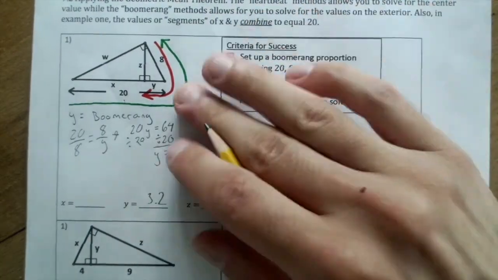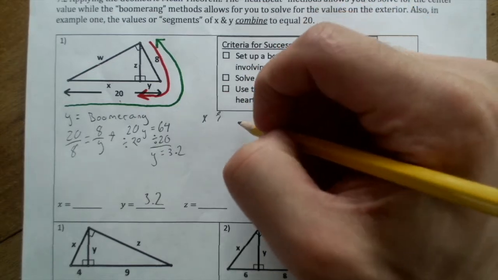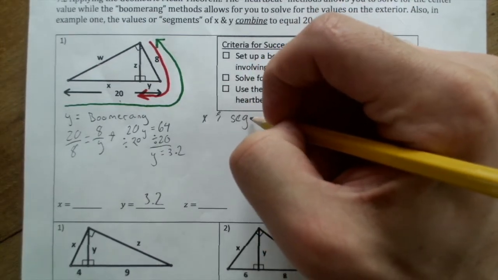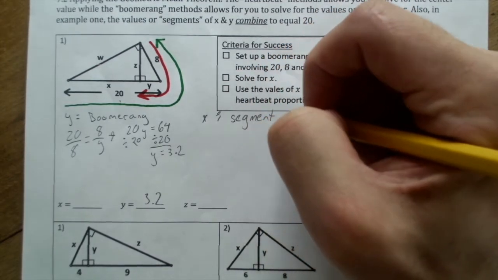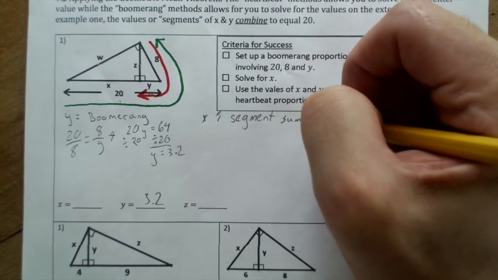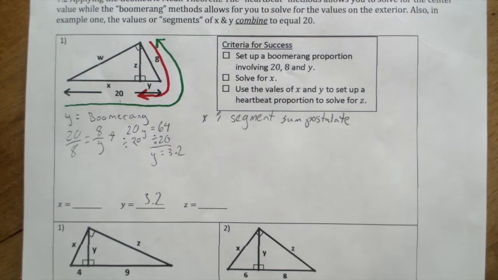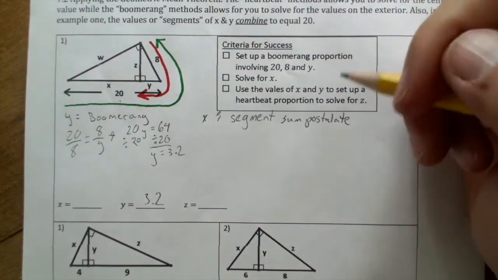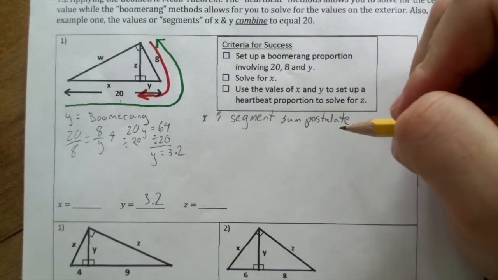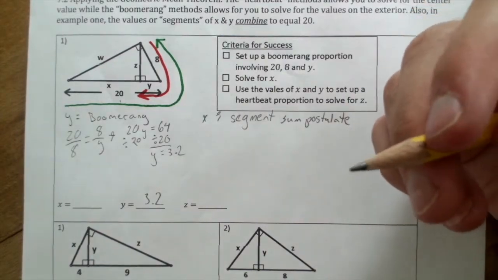The term that we've used in our class thus far for solving for x would be the segment sum postulate. And postulate, if you remember, was that fancy word for our theory or our hypothesis. The segment sum postulate is that the pieces that make up a segment, their sum equals the whole segment.